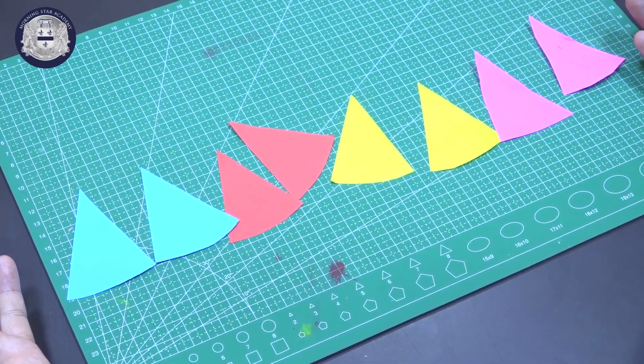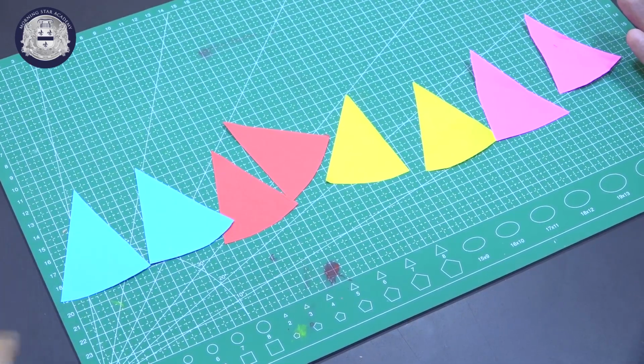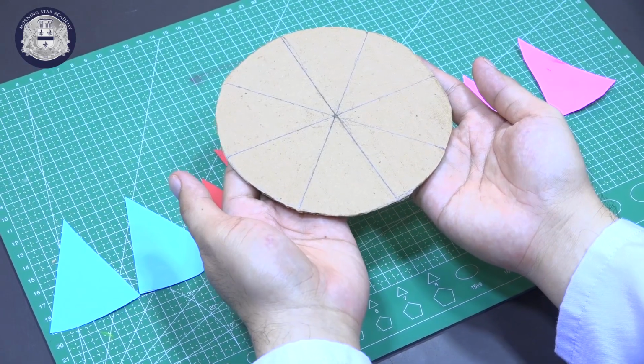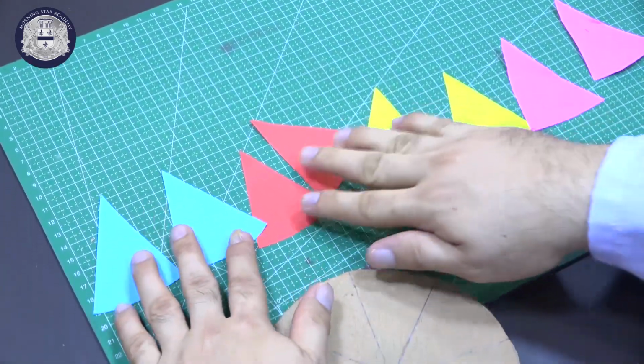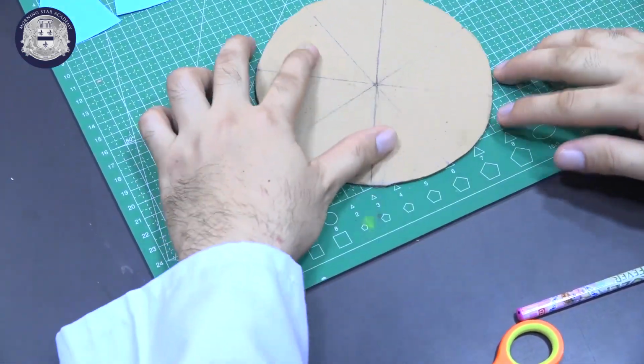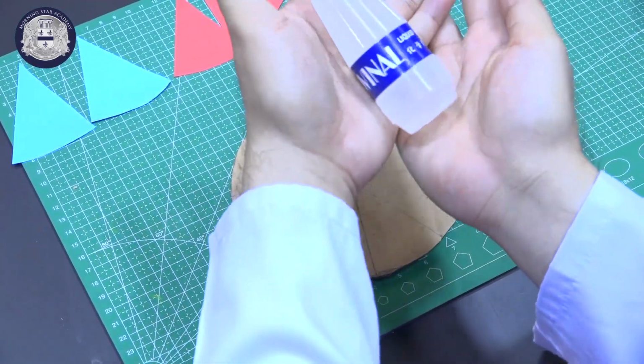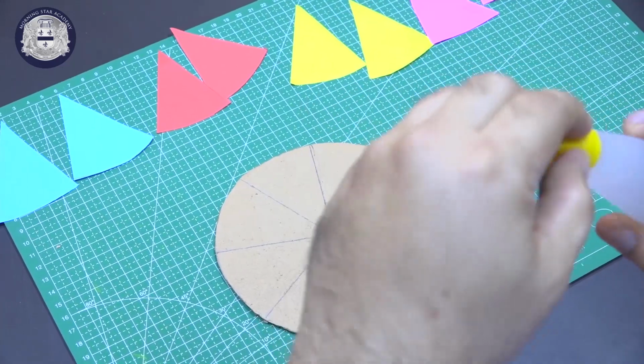So kids, let's start to paste it on the circle. Let's start. We will use the glue or the paste.